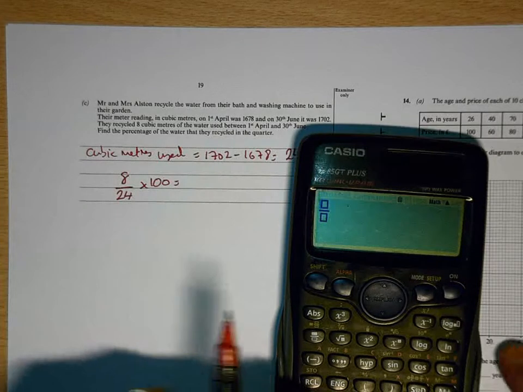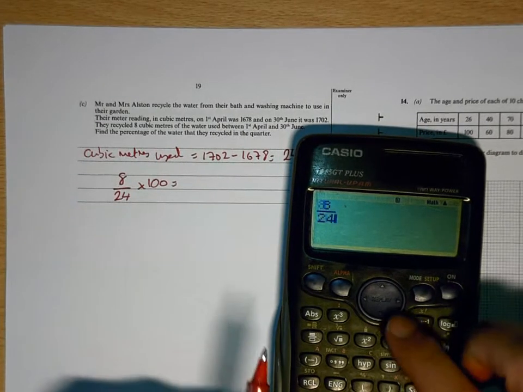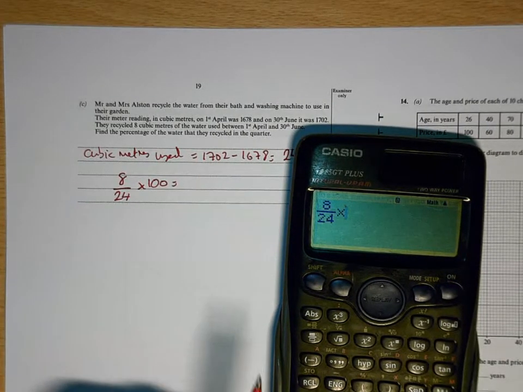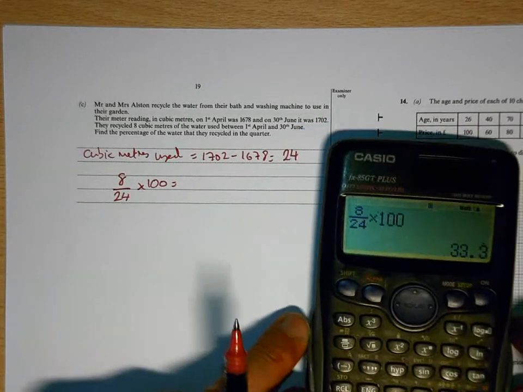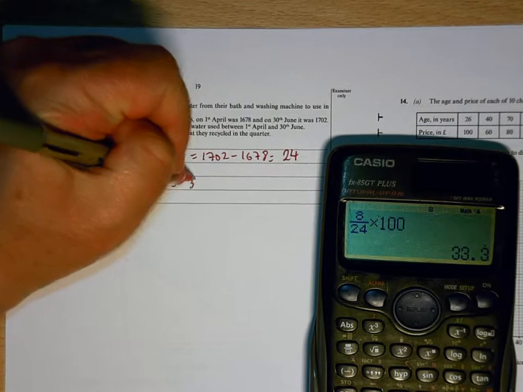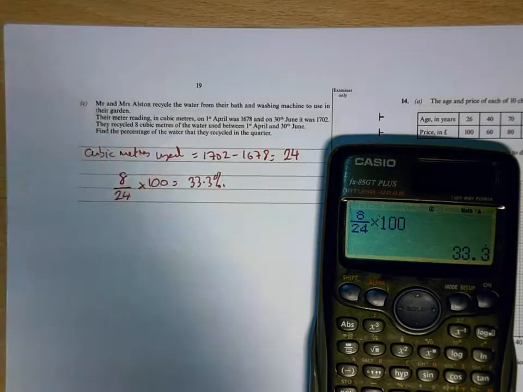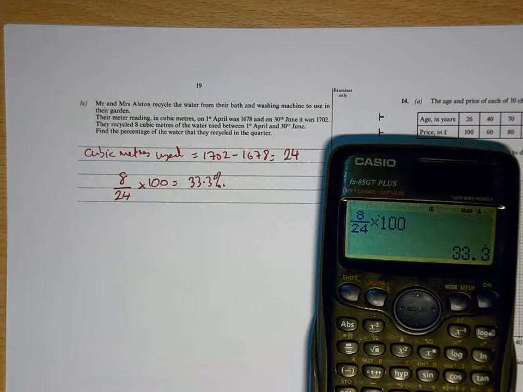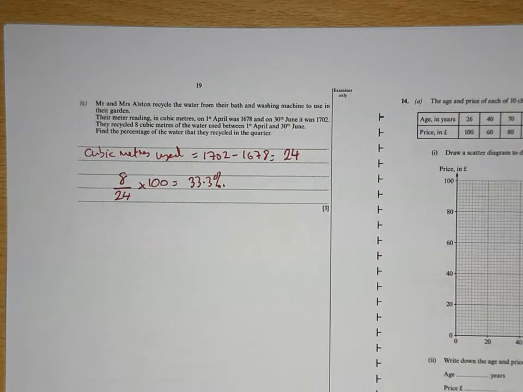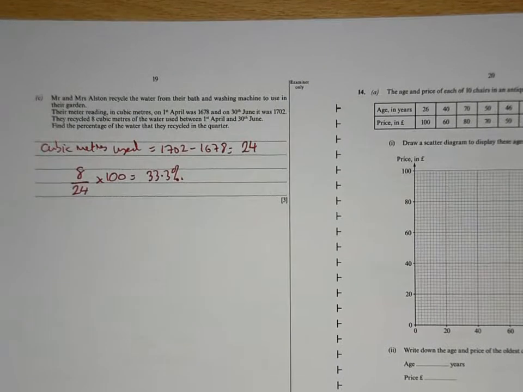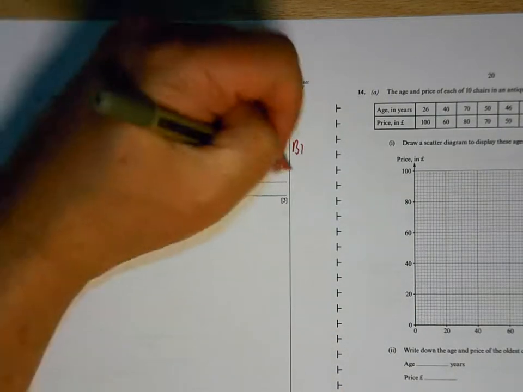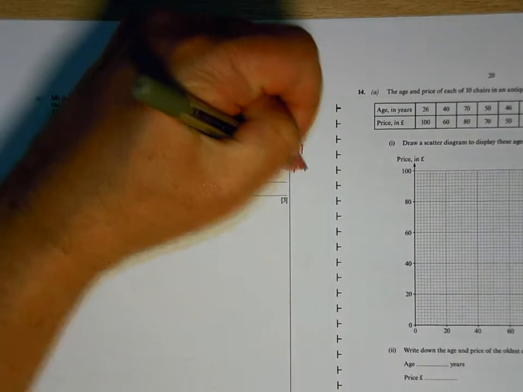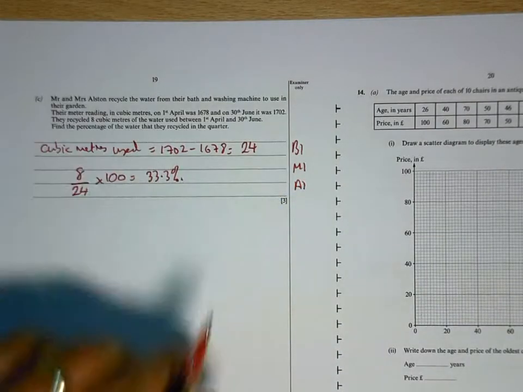So fraction button, 8 over 24 times 100 equals 33.3%. Okay, so for that, 1 mark for working out the units used, 1 mark for the method, 1 mark for the answer.